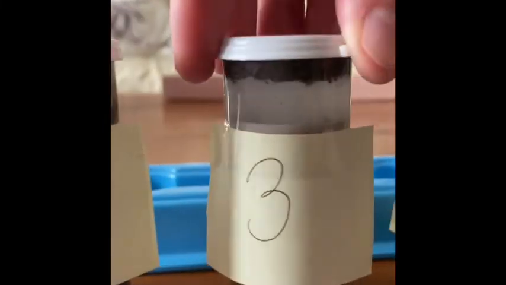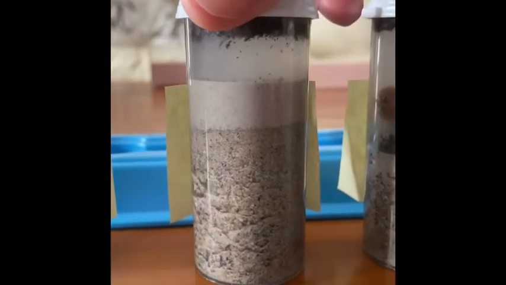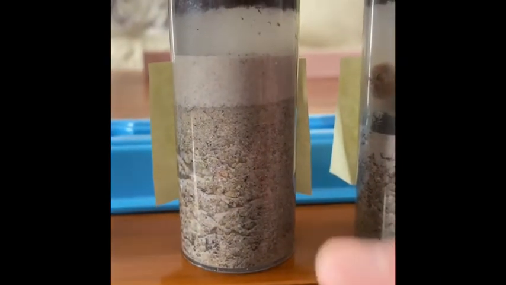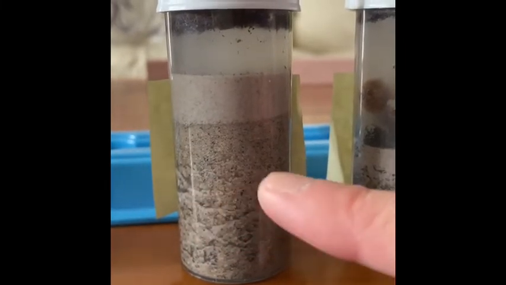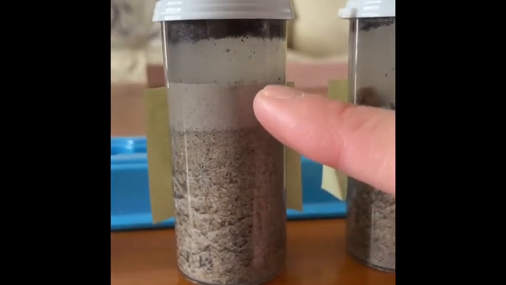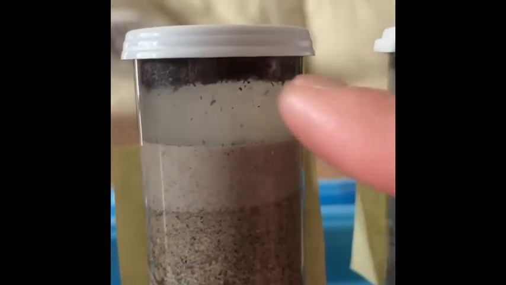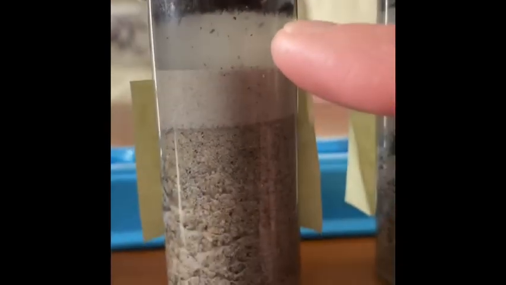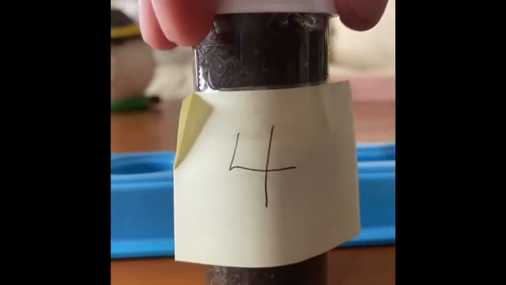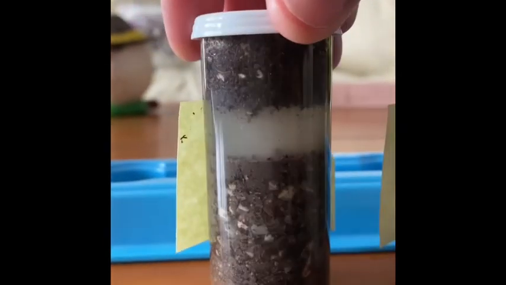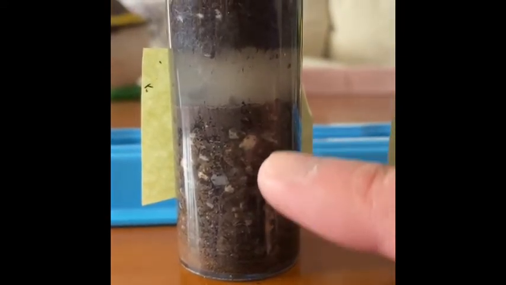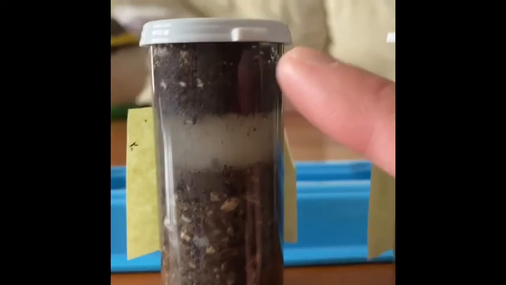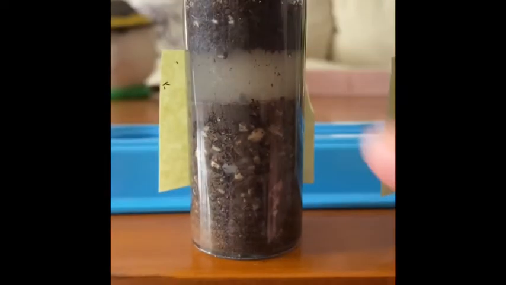Soil number 3. Again, you can see it's kind of layered up. This is more of a mix of things. You can see some sand and then some clay going on in there. Then we have another level up here of clay, water, and then lots more black material floating at the top. And then soil number 4. Pretty cool. A lot more dark material, a little bit of rocks in there, hazy water, and a lot more of the black material floating on top.